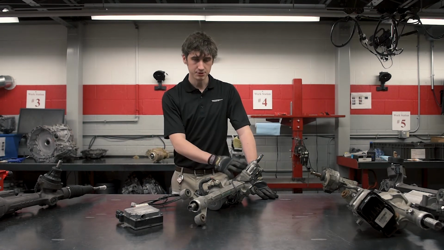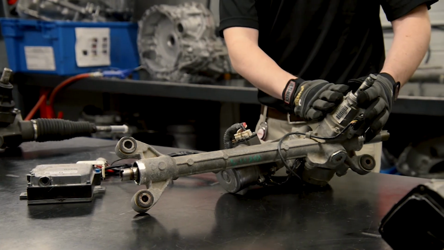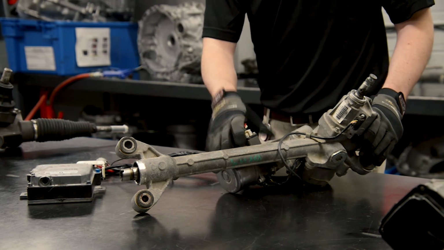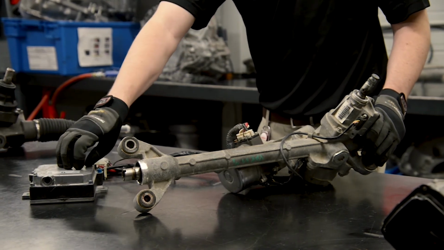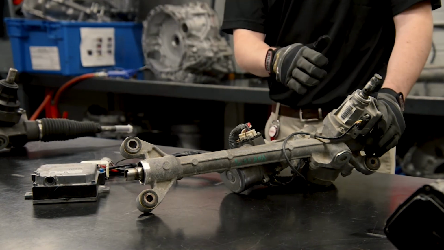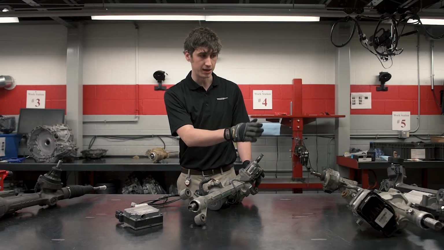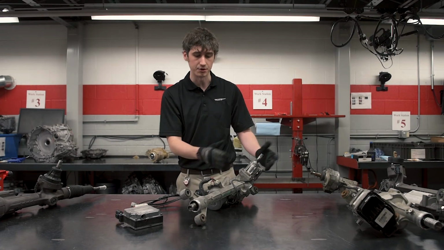Next, we have a pinion drive. So this is going to have the same components that we touched on. Torque sensor can be found on the pinion. It's going to have a motor as well as a module. However, the module itself is going to be external to the rack. So it's going to be found somewhere else in the vehicle. Pinion driven instead of either by belt or by worm gear. So that's what's going to be different from the others.